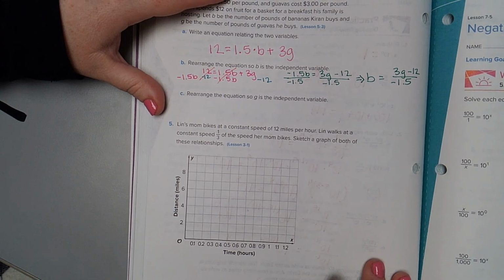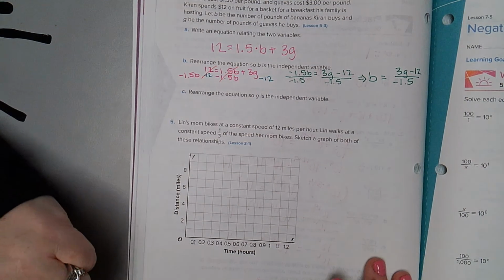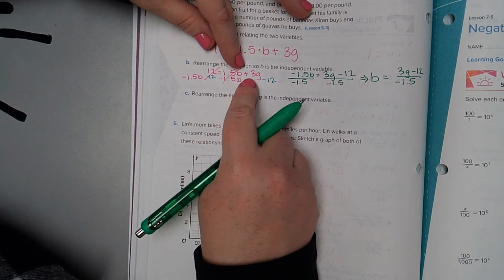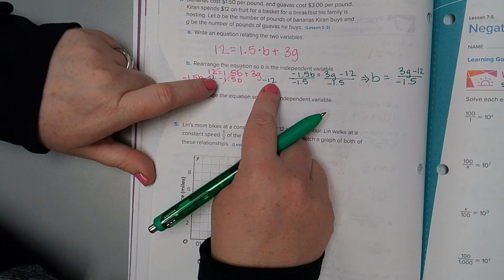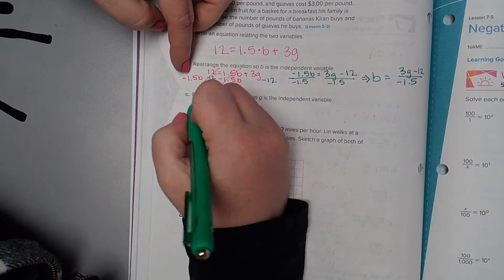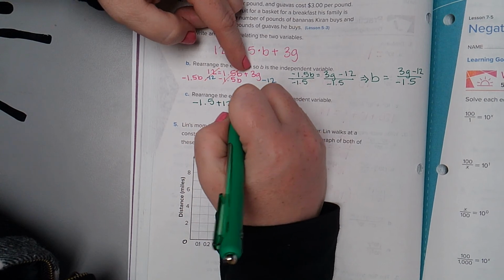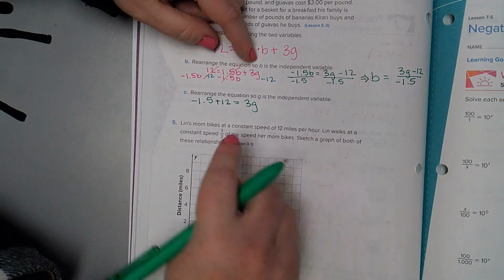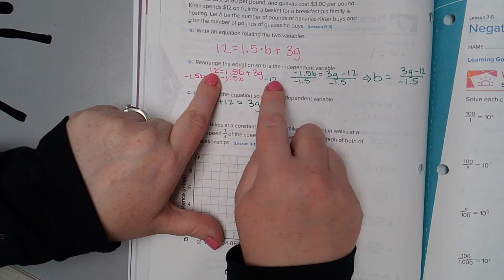Rearrange the equation so G is the independent variable. So we're going to do the same thing, but we're going to make G by itself. And piggybacking off this step, instead of doing the minus 12 on both sides, I'm going to leave it there. So I'm going to have negative 1.5B plus 12 equals 3G. So all I did is I rewrote this one without the minus 12. I just took that away because I had already done that.